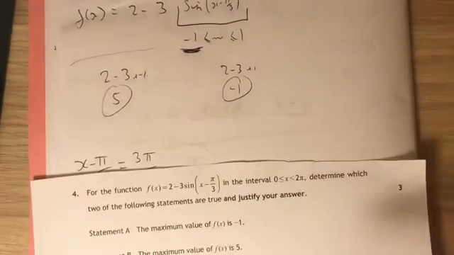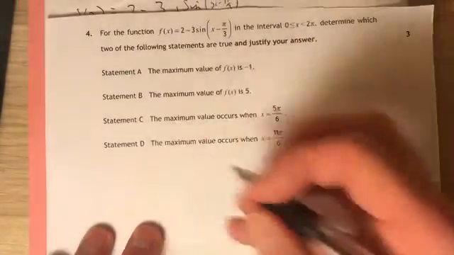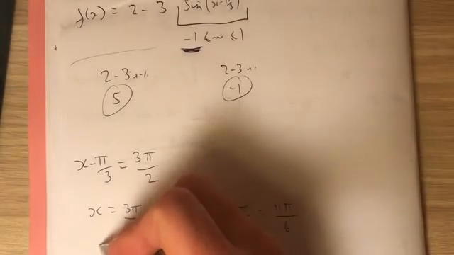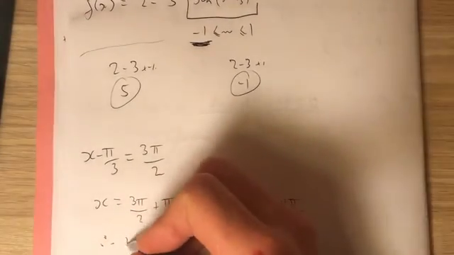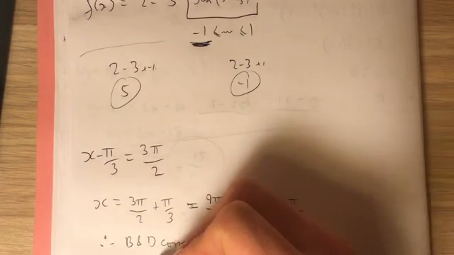So there you go. The answers are B and D. So let's answer the actual question. Therefore, B and D correct. There we go.